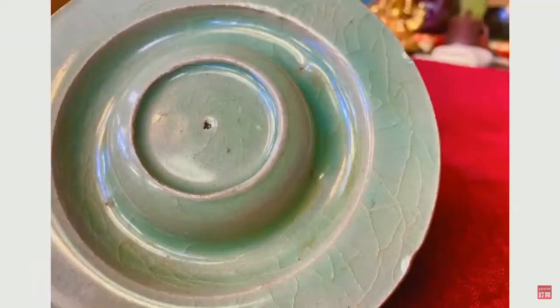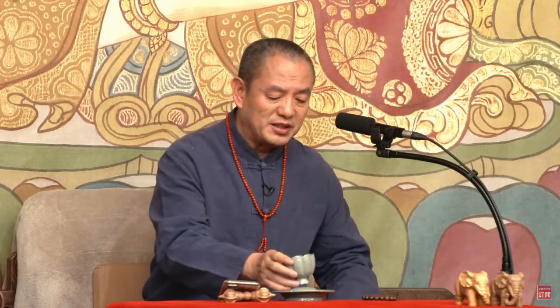Anyone who likes these porcelains, they would like this. If it is from the Ruyao, that workshop, then it would be exceptionally valuable. So this is from Korea, and they use this cup for offering water to Buddha.